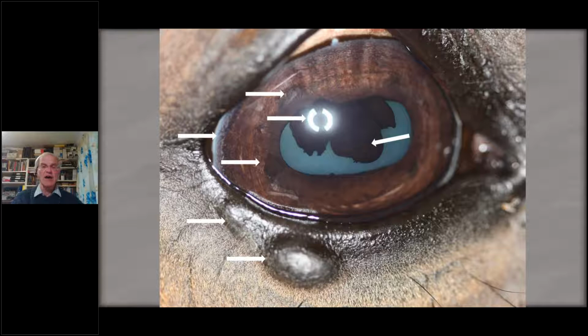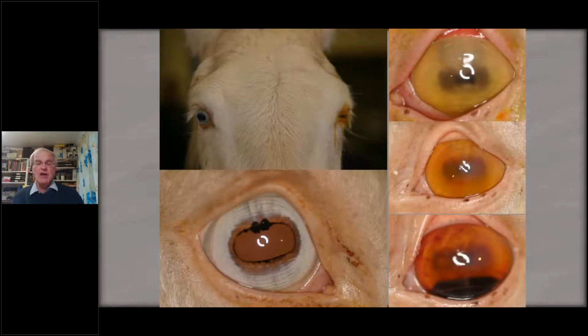So look at the other eye and see what's normal, or look at another horse and see what's normal. And then you may say, well, this is abnormal, so maybe this color is also abnormal in this particular horse. It's a pale colored horse, so maybe it is, maybe it isn't. But look at the other eye and just get a general impression of whether that's the case. So here you see different colors again.